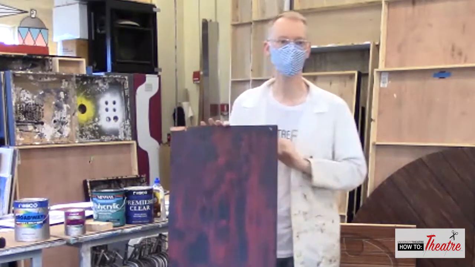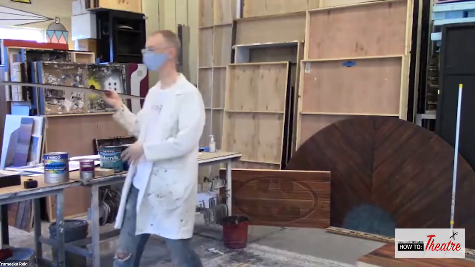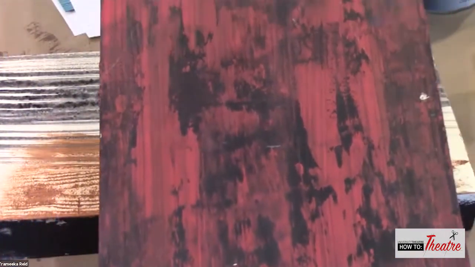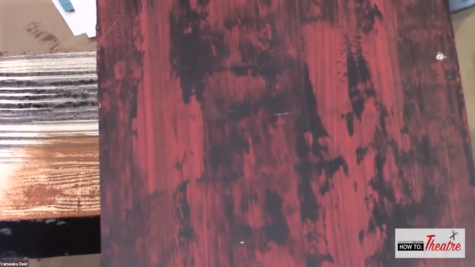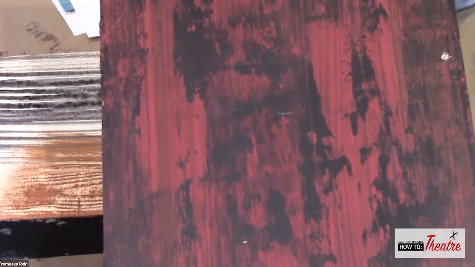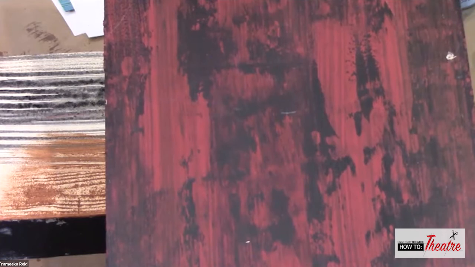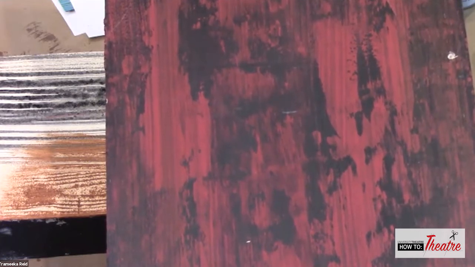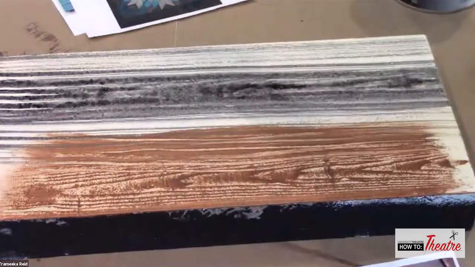In this case, I don't know if it reads very well on camera, but we could switch it over here. Maybe it'll show up. You can see there's a little bit of a grain to it. I wanted this to look like it was painted on top of wood. So I added a little bit of grain to it so that it would have a bit of a rhyme or reason to it. So it just didn't look like a flat painted surface with blocking on it.